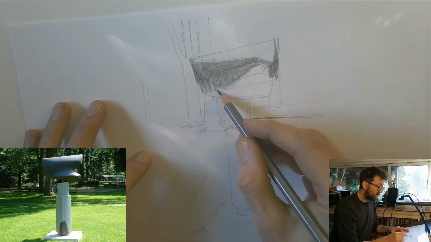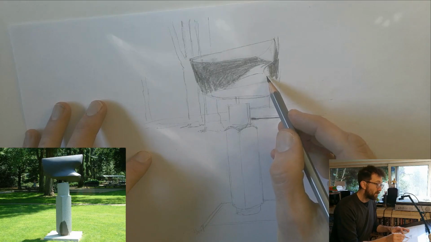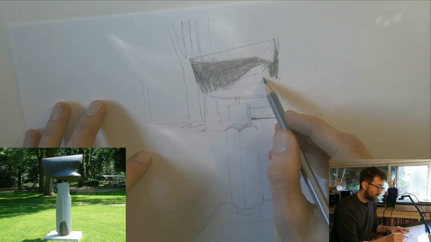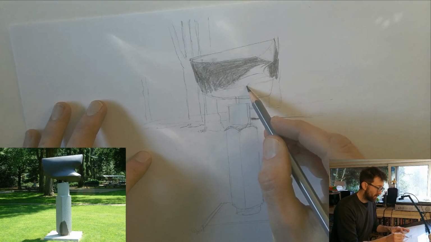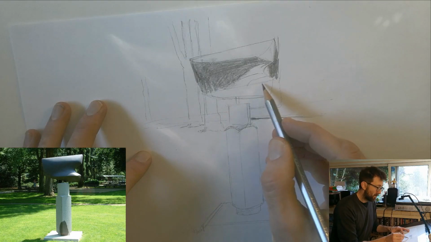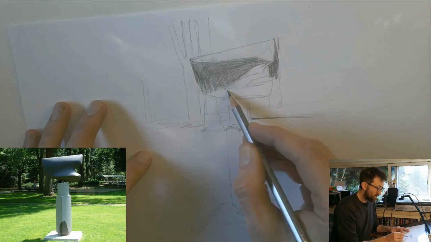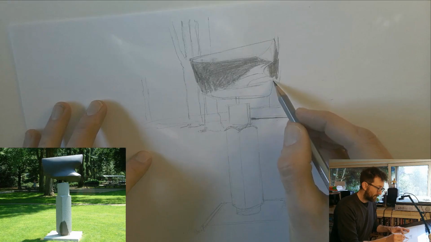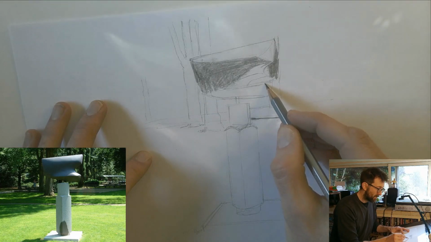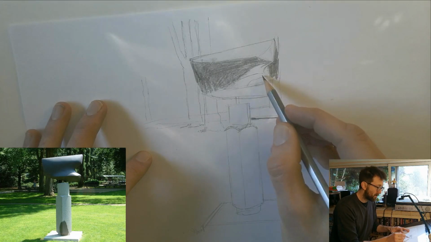Really dark up through here. There is a highlight across the front part of this right there, and then that's a little bit lower there actually. Transition band there.